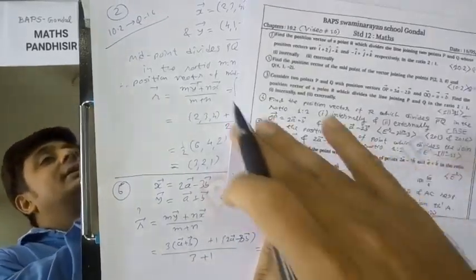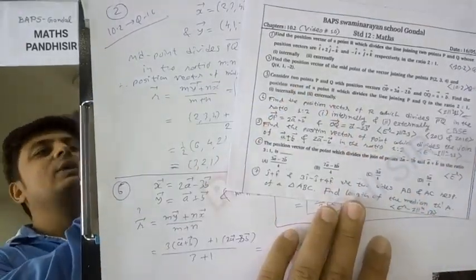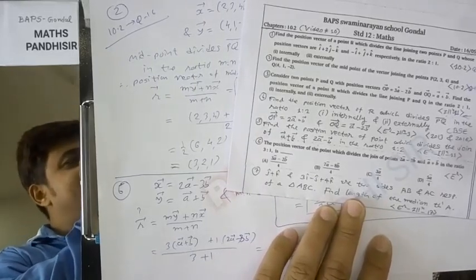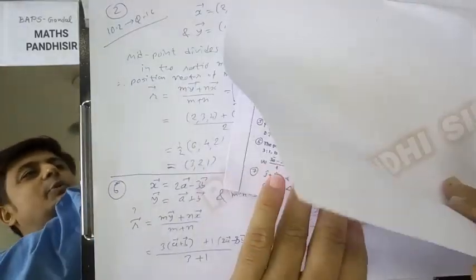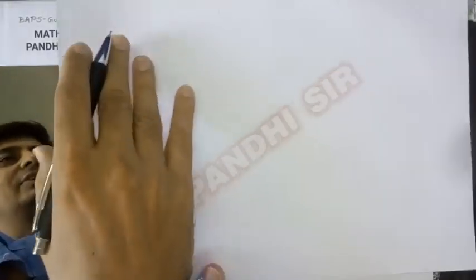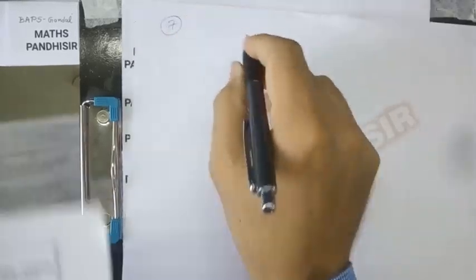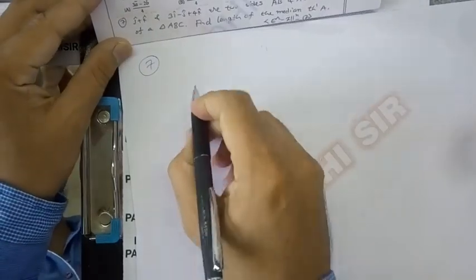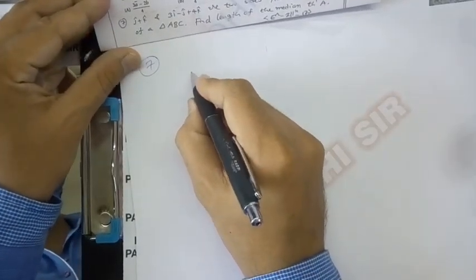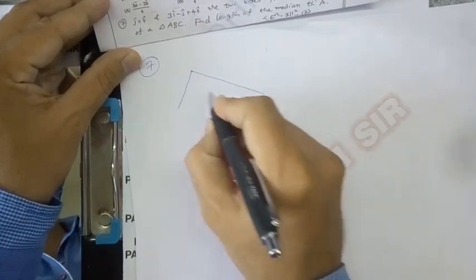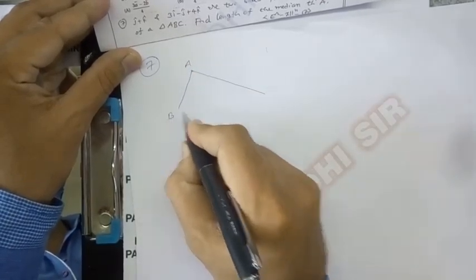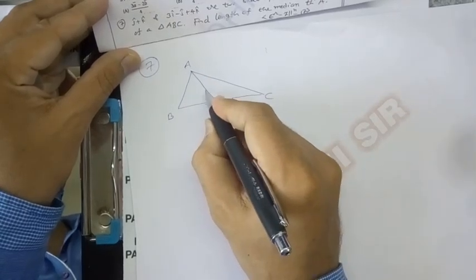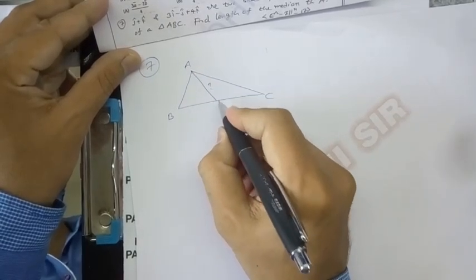Now midpoint is easy, median is easy as well, but in median we have to think a little bit differently. How? Let us see that. Look, in question number 7, what they have given here: 2 sides are given, AB and AC respectively. एक साइड दी हुई है हम लोगों ने AB और दूसरी AC. ये जो AB वेक्टर और AC वेक्टर, और रिक्वायर्ड है क्या? ये लेंथ रिक्वायर्ड है, इसका लेंथ रिक्वायर्ड है.